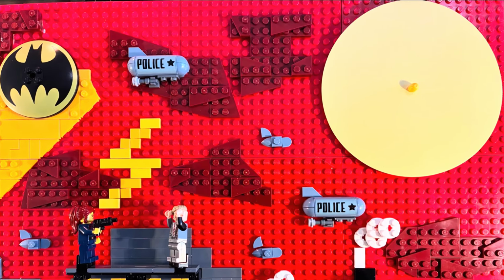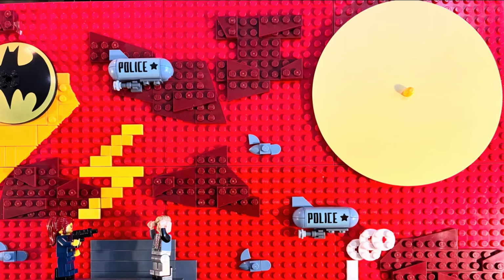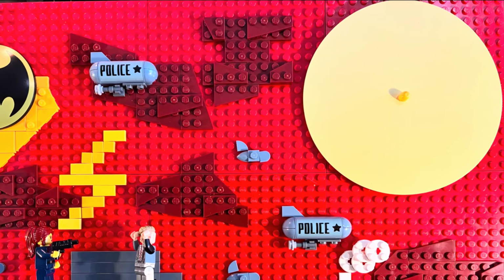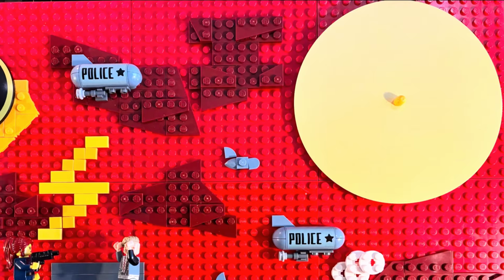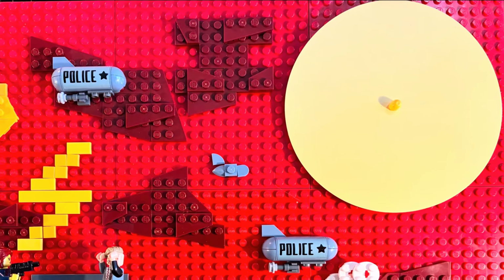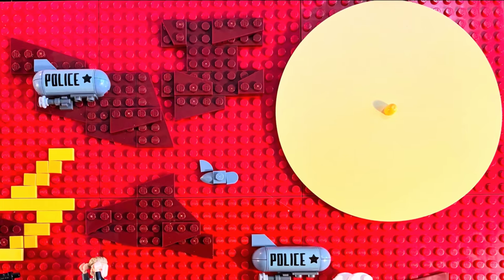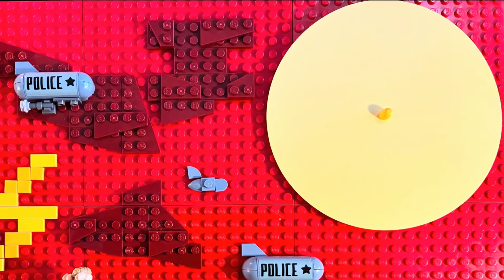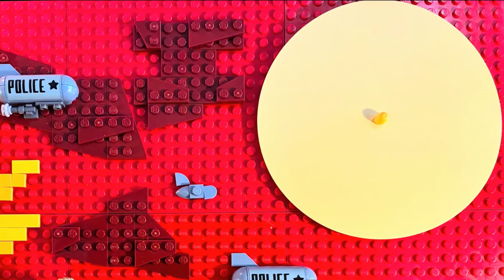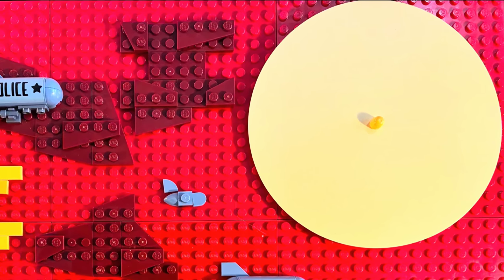This giant moon piece from the Nightmare Before Christmas set I've reused in several MOCs, and I love how versatile this Lego element is. Looking at it, I think it could even pass for a sun if you put it against a blue sky. Great piece.